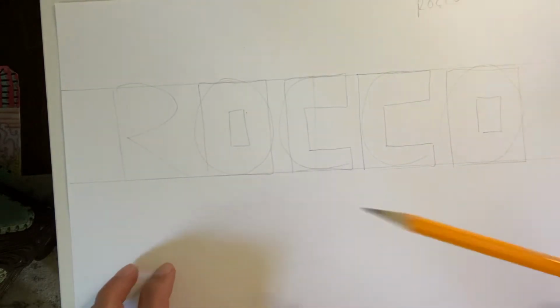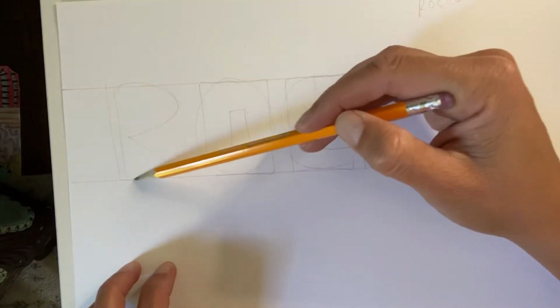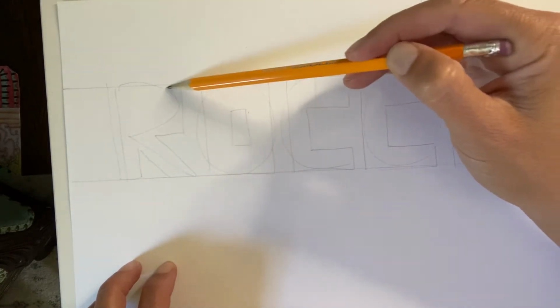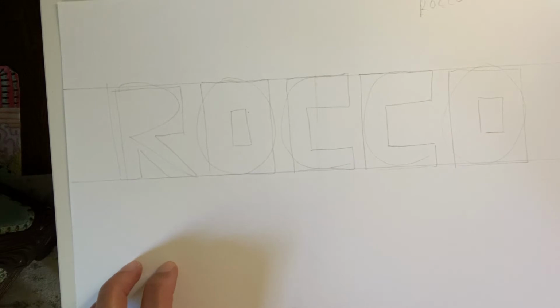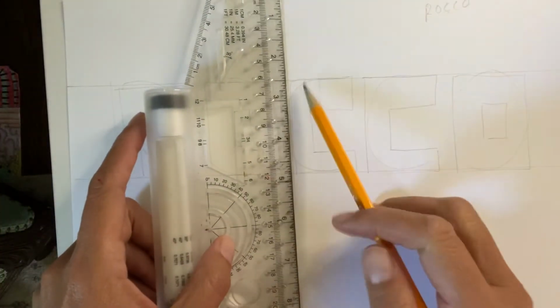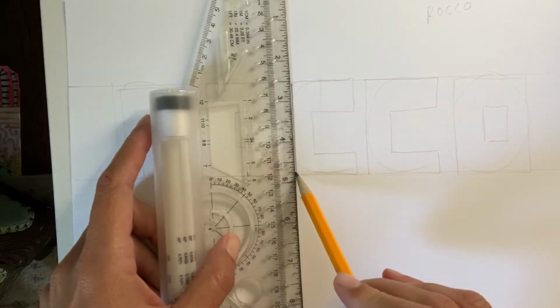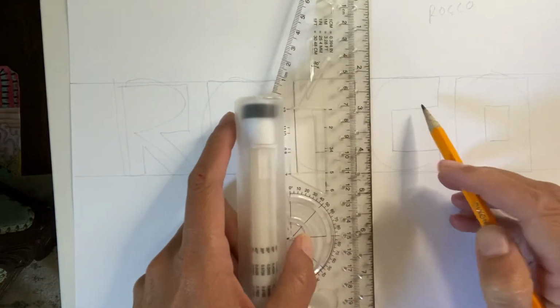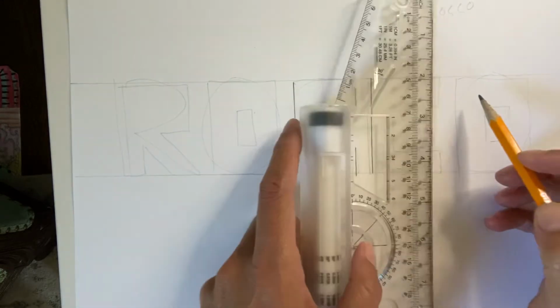So the R is a little tricky. I would maybe make it something like that. All right, once I'm happy with the letters, I'm going to take my ruler and go over the letters with my straight edge and make sure that my angles are nice and straight.